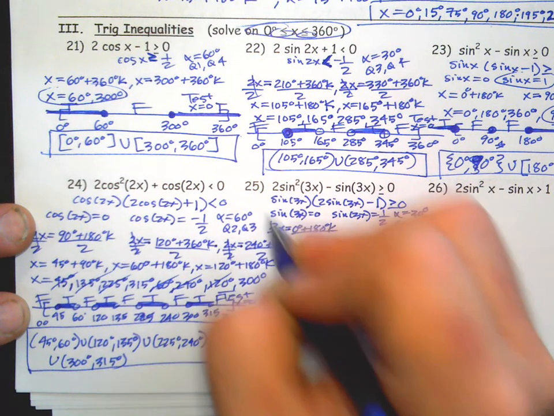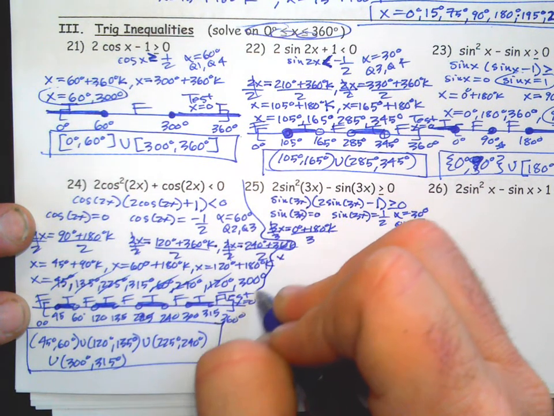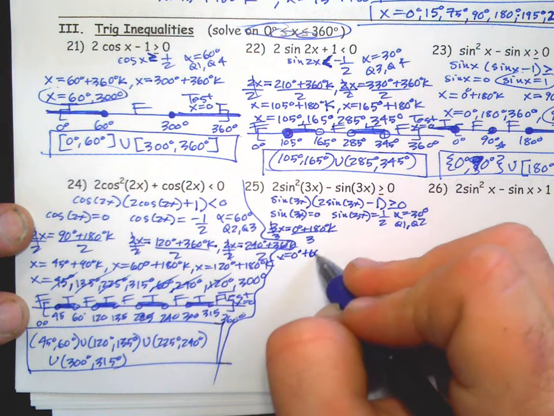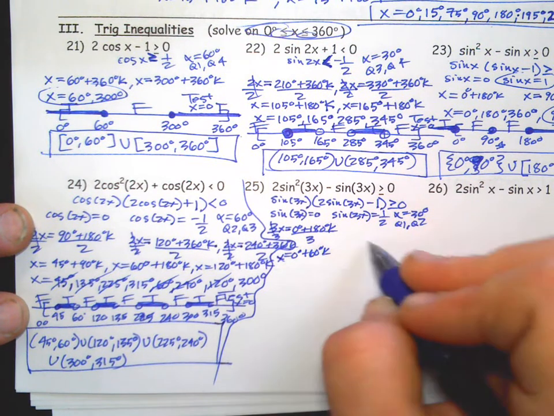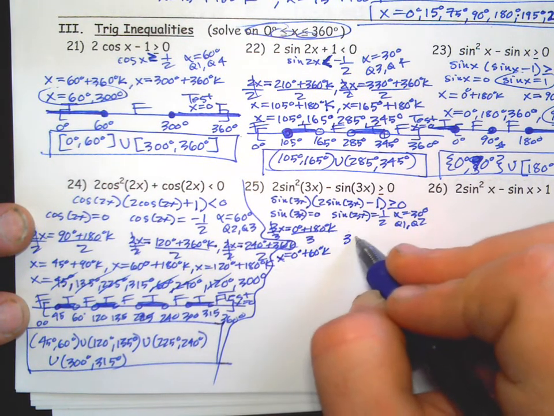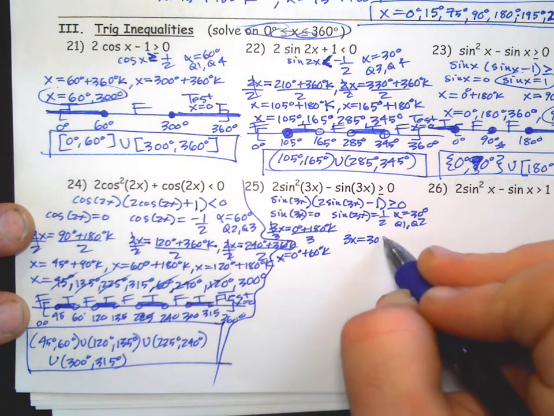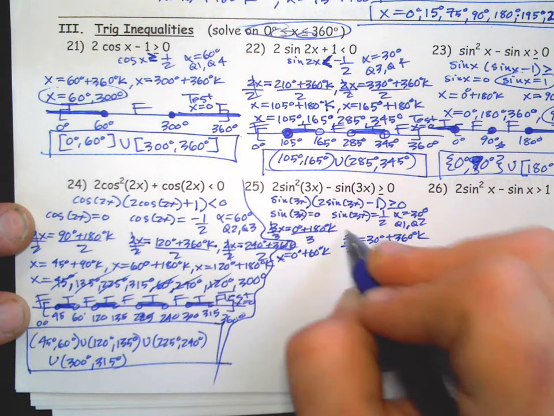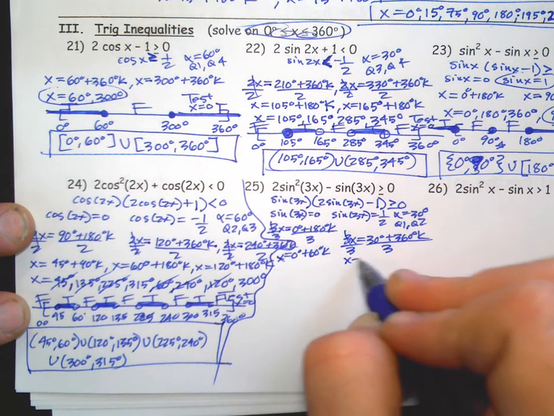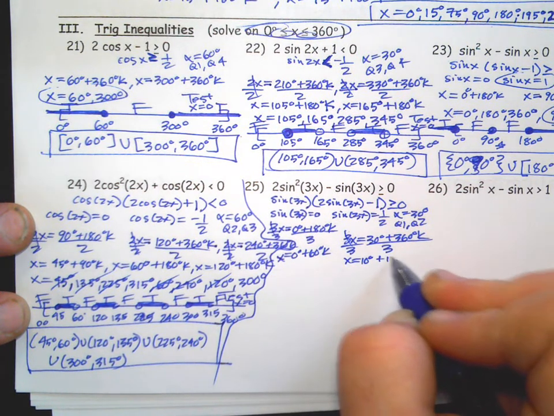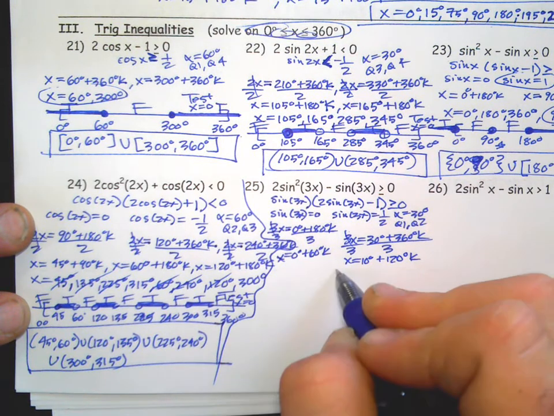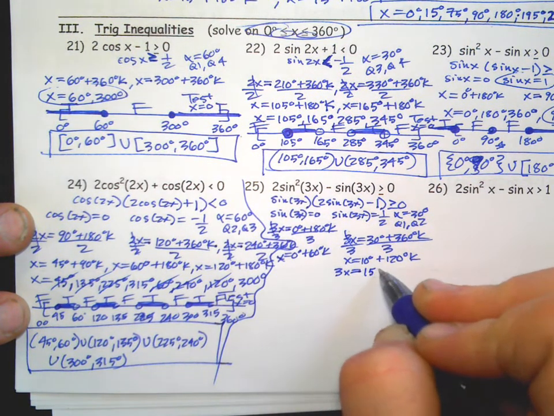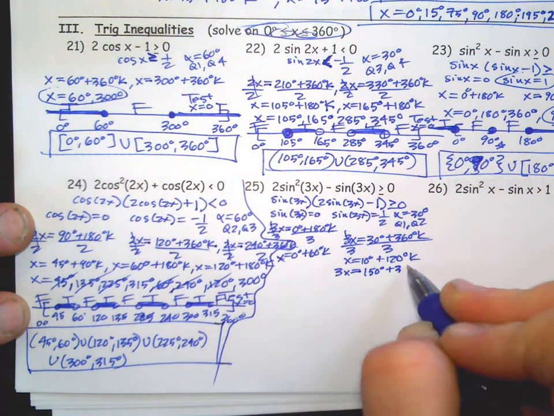X equals 0 plus 60k. All right, this one is going to be 3x equals 30 degrees plus 360k. And we divide by 3 and get 10 plus 120k. And the next one is going to be 3x equals 150 degrees plus 360k.